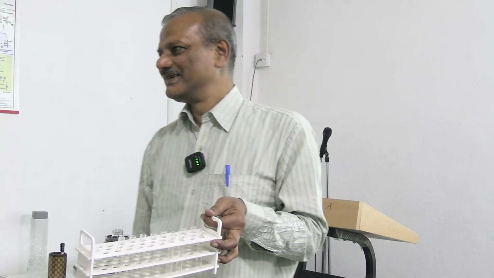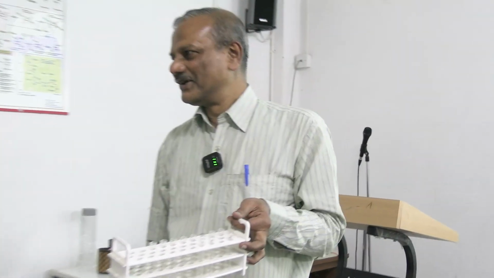Now, if you want to do it subsequently, you have to be very careful, because by chance if the tip touches the sample and you dispense it, it will contaminate the entire reagent. Do you get my point? That is the reason I am telling you to dispense the reagent first, so that you don't cause any contamination, and then you add the sample.